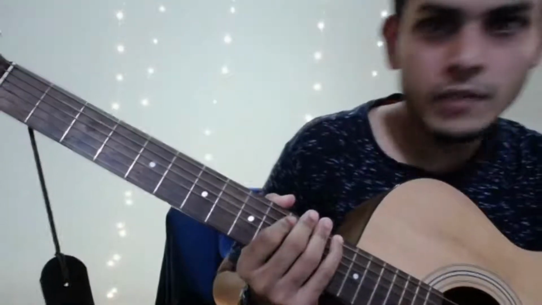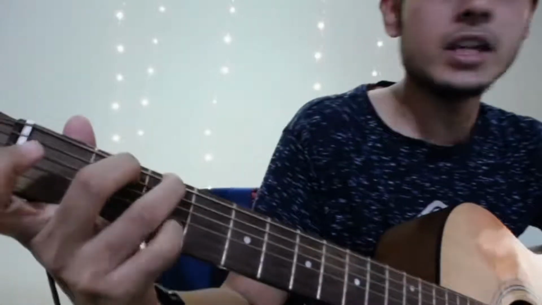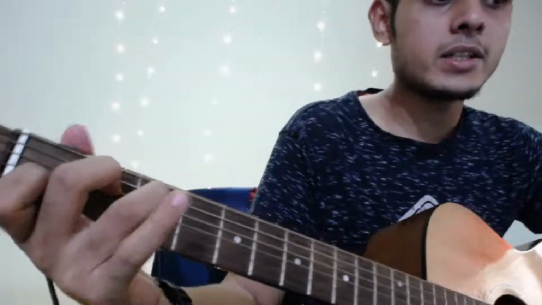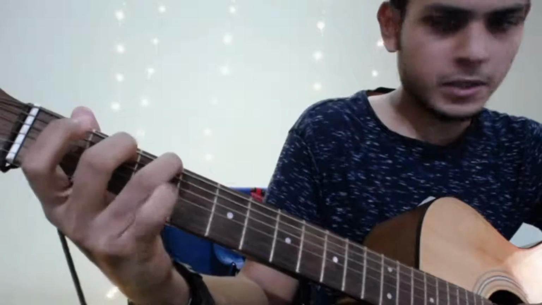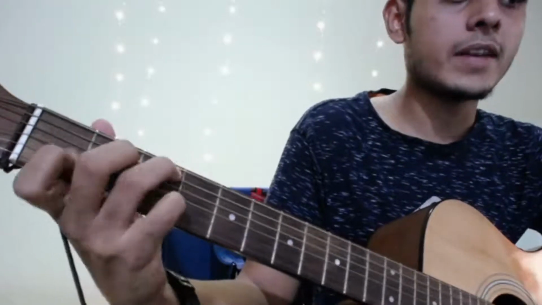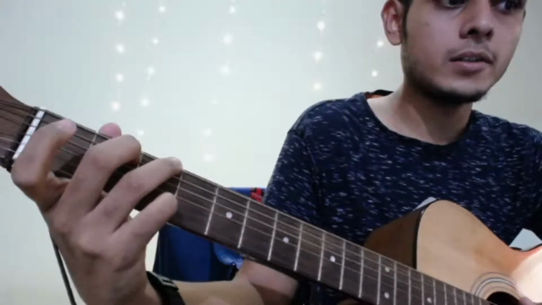But you know where you'll find the difference, guys? You'll find a difference in navigating between G major and C major, especially if you're a beginner guitarist. What happens is it becomes very difficult for you to switch. So in the beginning, you'll confidently play and then you'll struggle. You'll not know where to put your fingers.